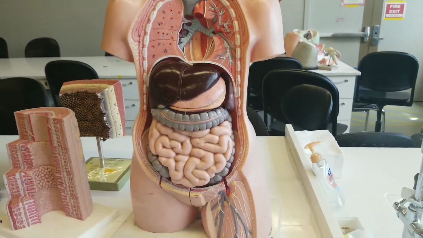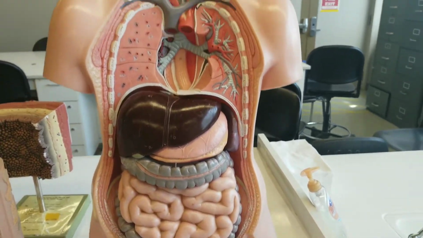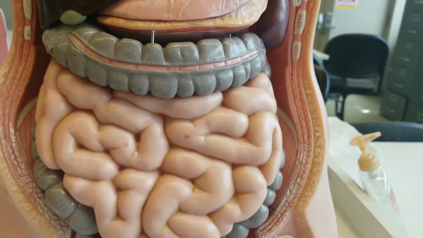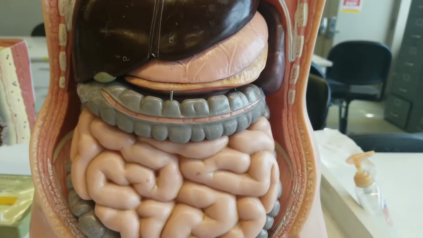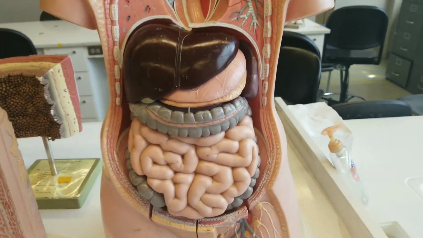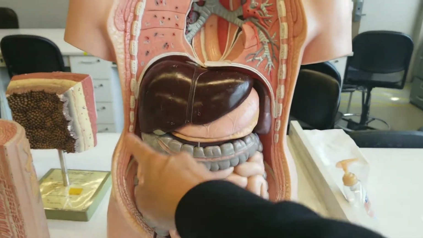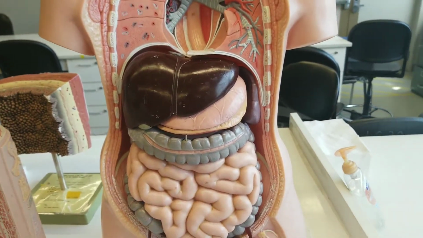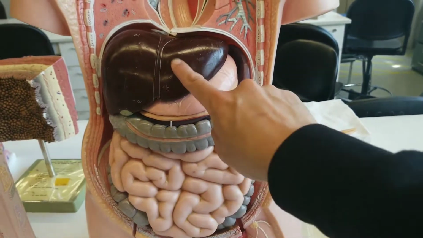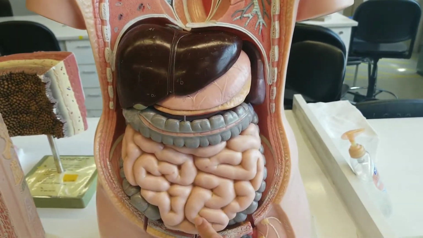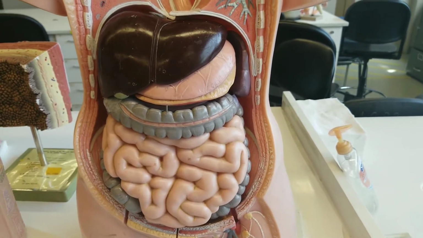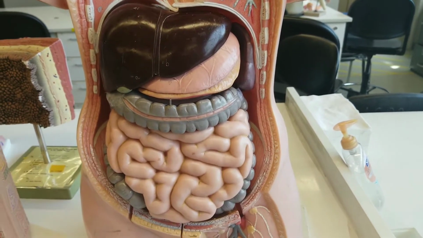Hey everyone, have you ever wondered which organs are within the peritoneal cavity and which ones are outside of it? If you recall, the abdominal cavity is this whole large space, but within the abdominal cavity you've got a more irregularly shaped peritoneal cavity, and only certain organs are within that peritoneal cavity. Some are behind it, some are retroperitoneal.